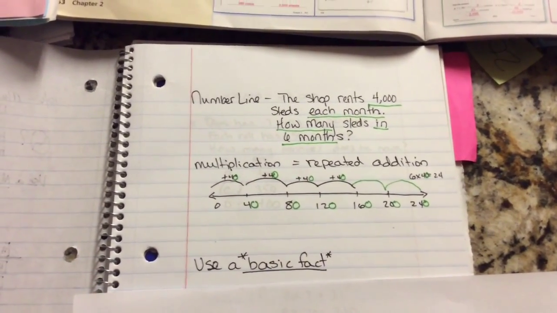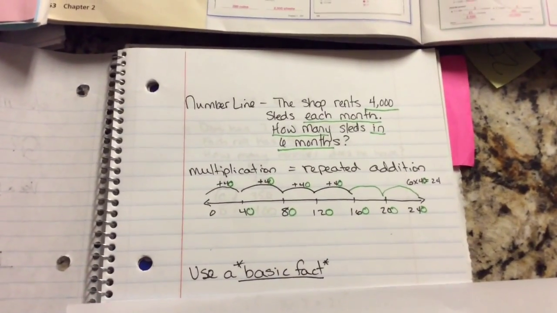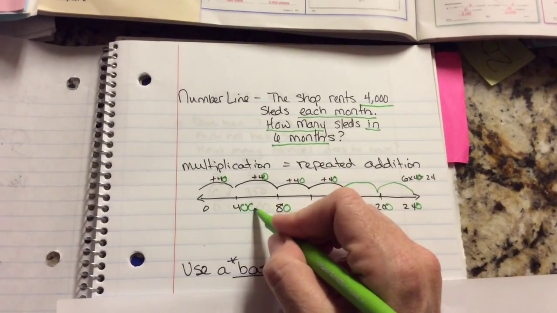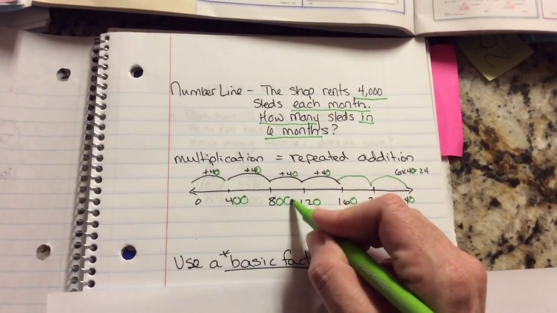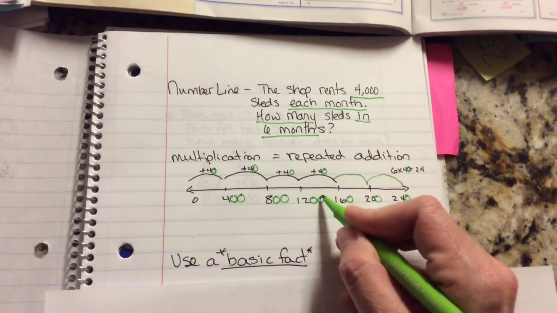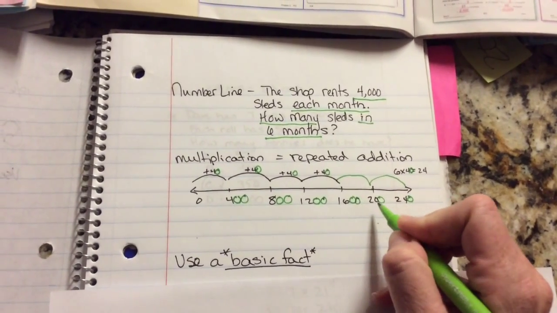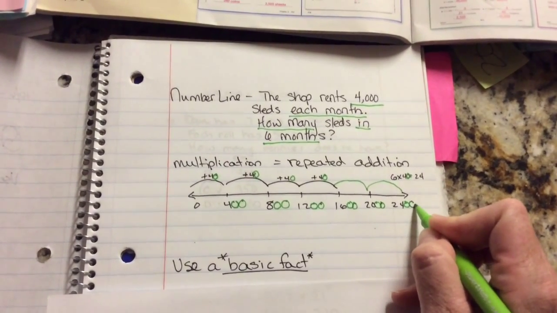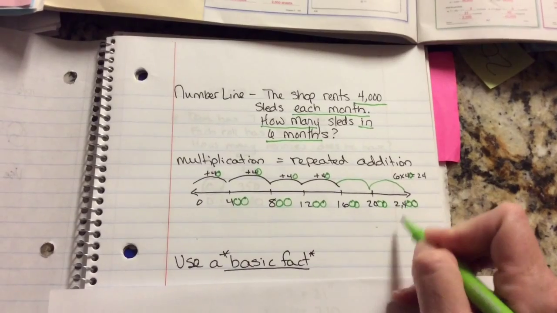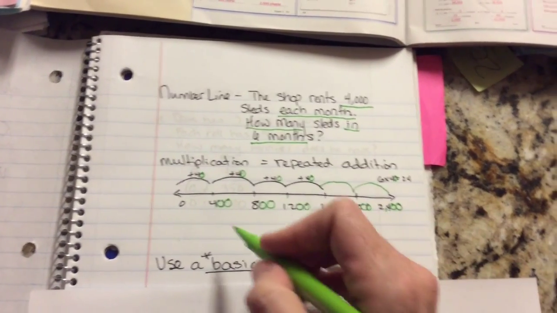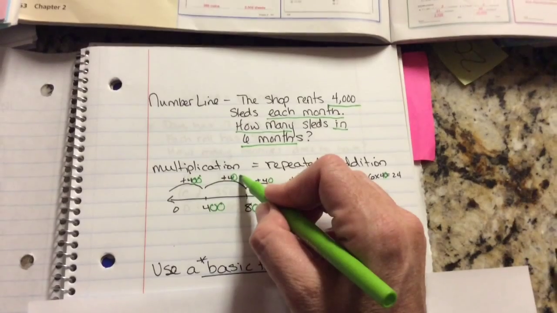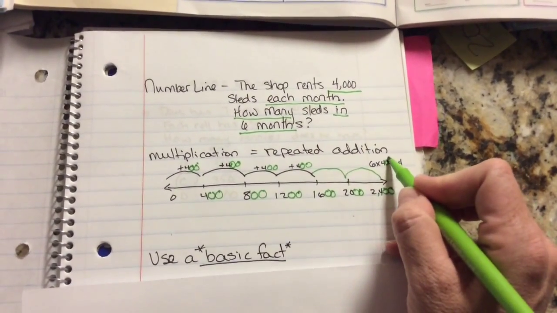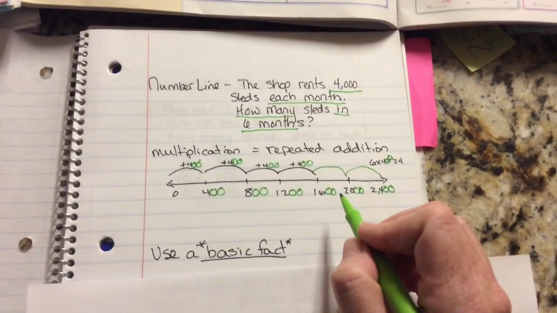And if we were to add another 0, you could see what would happen. I don't have another color, but this would turn into 400, 800, 1200, 1600, 2000, and 2400. And that's because we were jumping at 400 at a time, adding 400 or multiplying by 400.